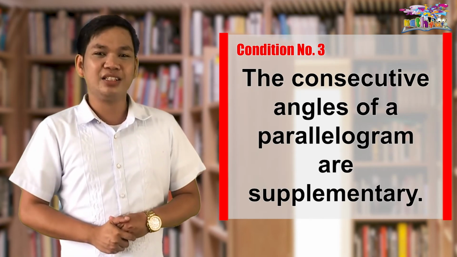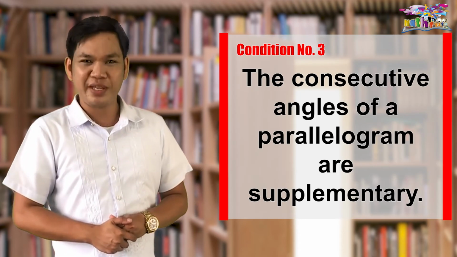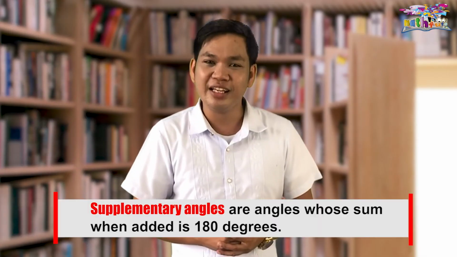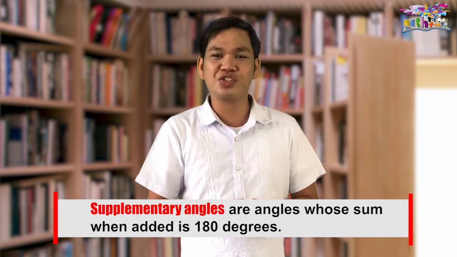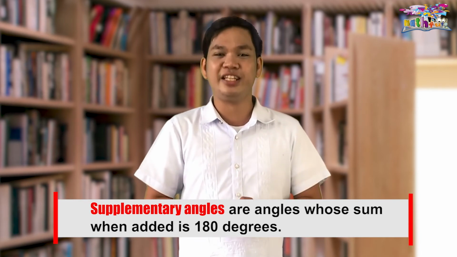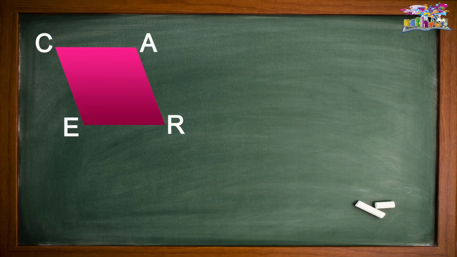Condition number 3. The consecutive angles of a parallelogram are supplementary. When we say two angles are supplementary, the sum of their measures is equal to 180 degrees. For example, angles with measure 100 degrees and 80 degrees are supplementary because when we add these two, the sum is 180 degrees. Consider quadrilateral CARE.